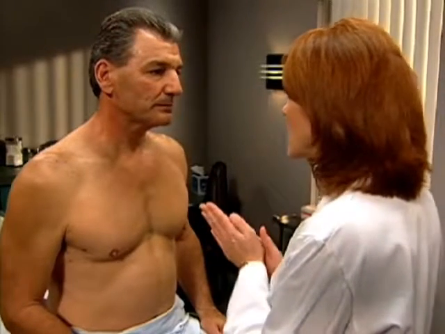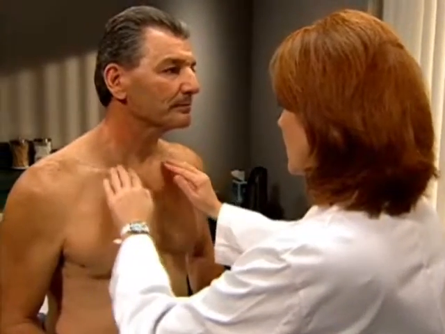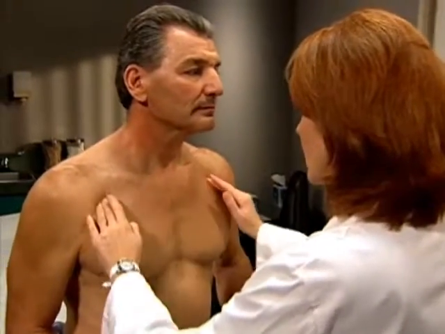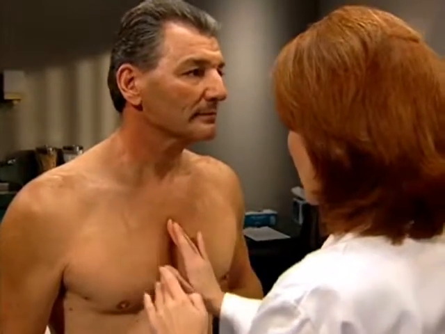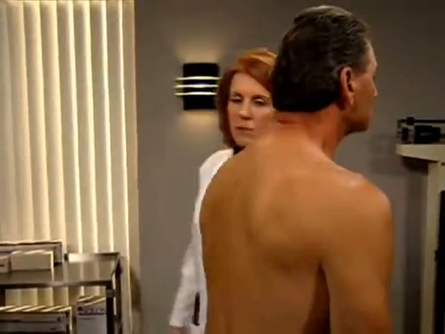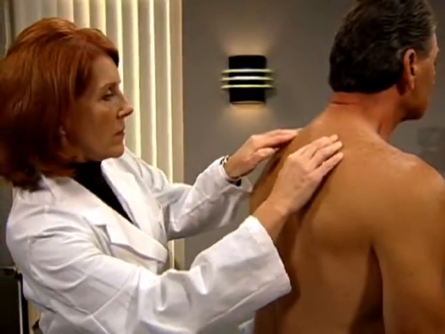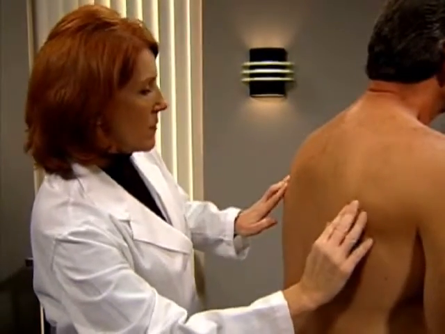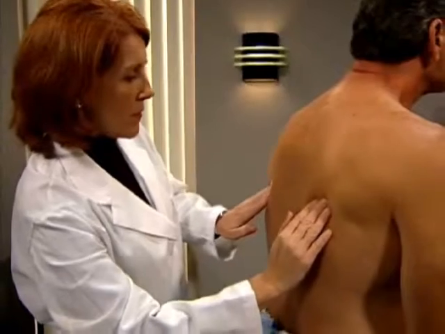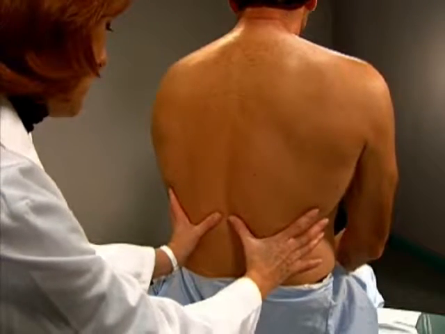I'm going to be palpating the muscles and bones. After warming your hands, begin palpating the muscles and bones of the thorax, which should be symmetrical. There should not be any pulsations, tenderness, bulges, depressions, masses, or sensations, such as crepitus or rubs. Also, palpate for thoracic expansion.